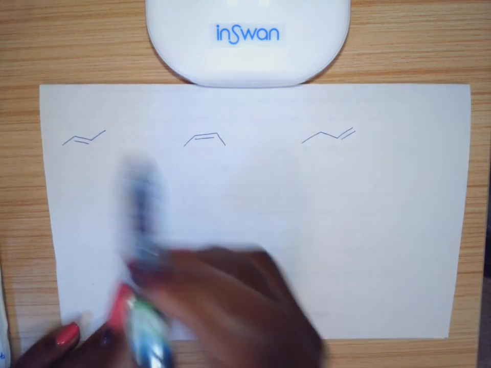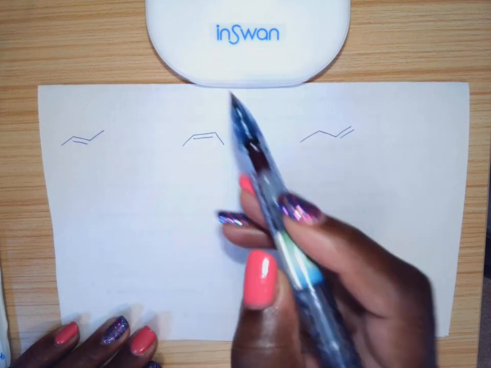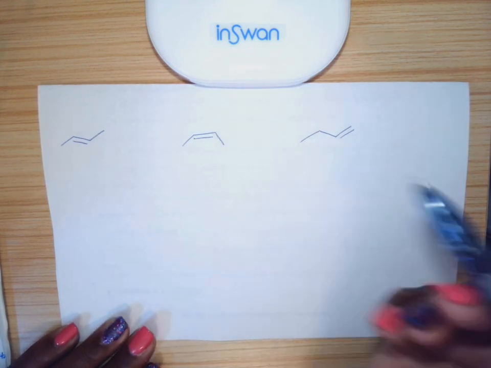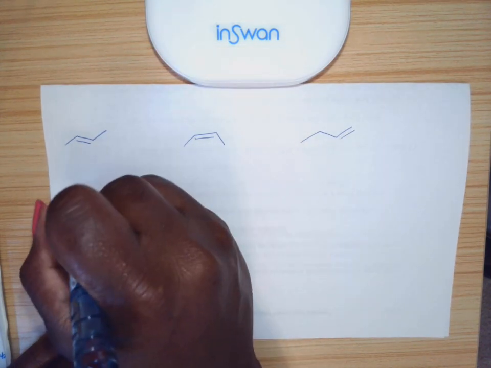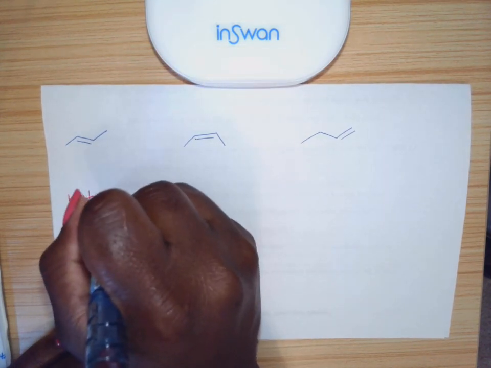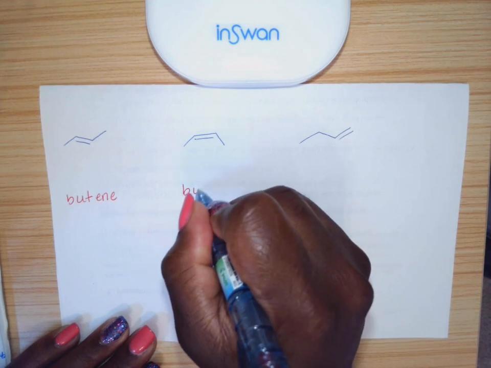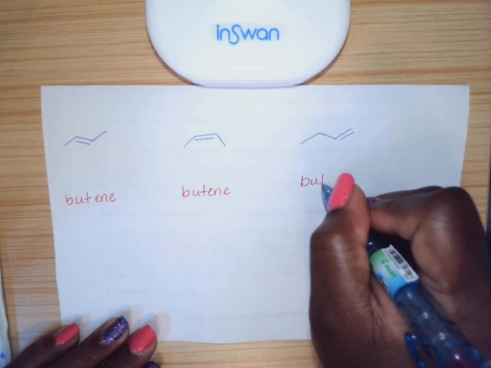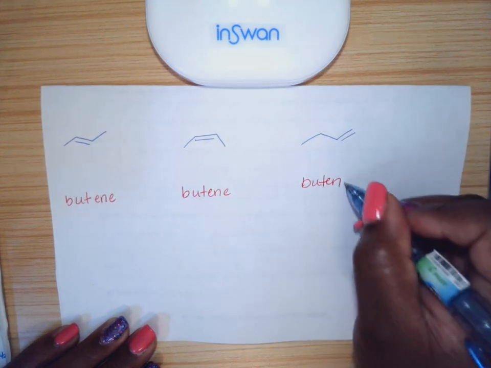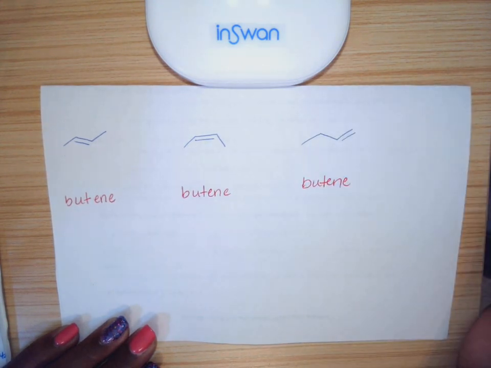So if we look at these 3 molecules, we've already gone through and learned how to name alkenes. We can see we have 4 carbon atoms as our parent chain. We have 1 double bond, so we know that each molecule represents butene. That's the same for all of them. 4 carbon atoms, 1 double bond. Remember, we have to indicate where that double bond is located.